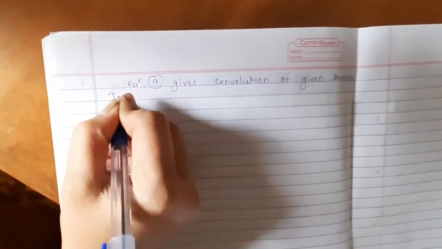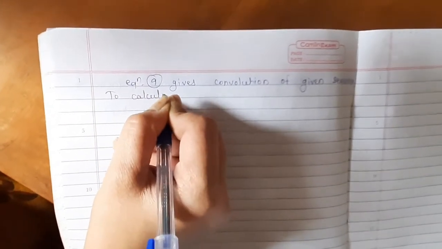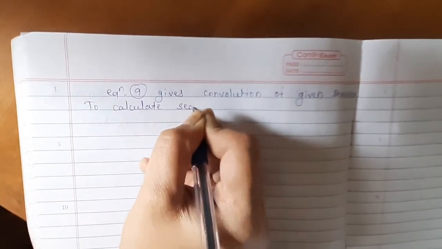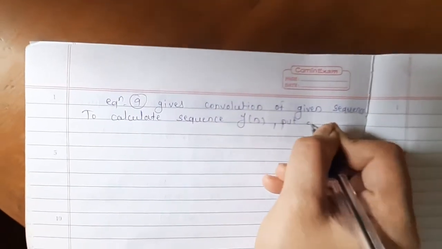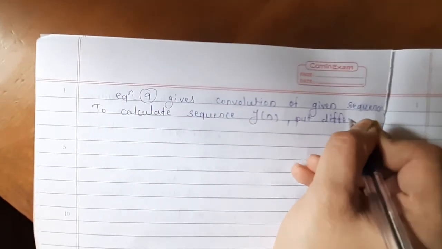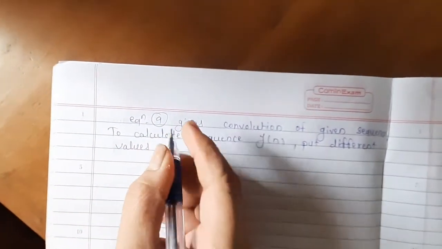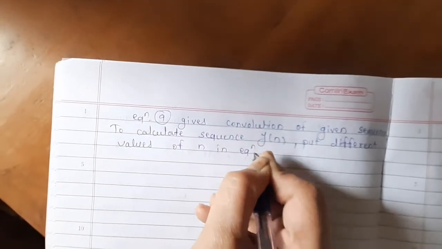So to calculate the sequence y of n, put different values of n in equation 9.